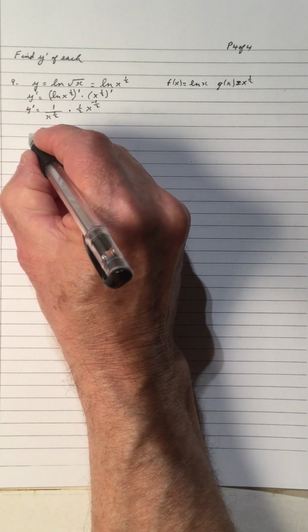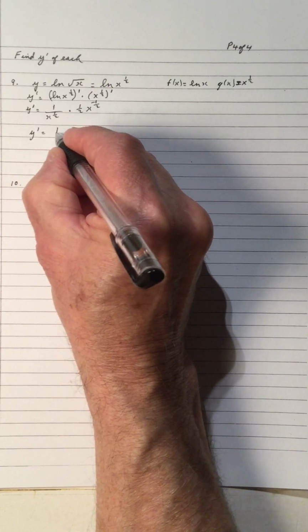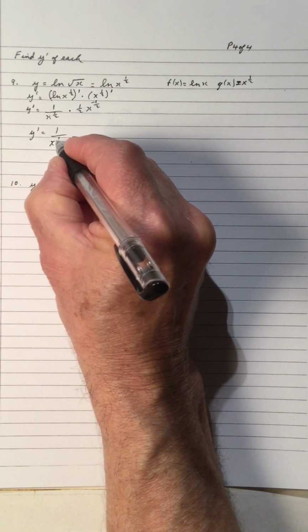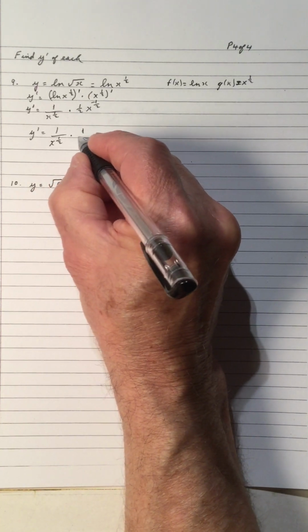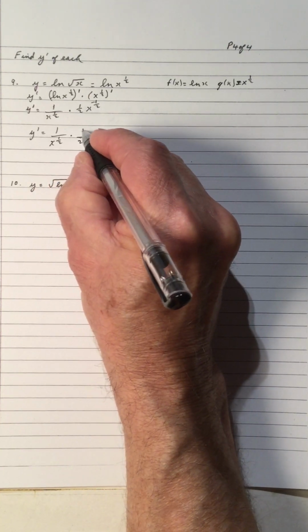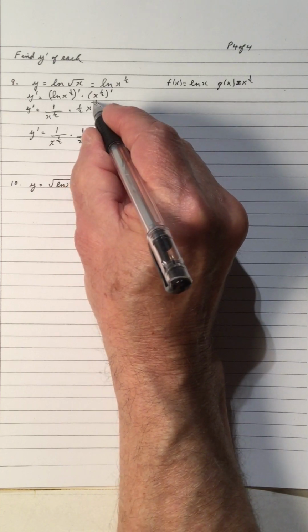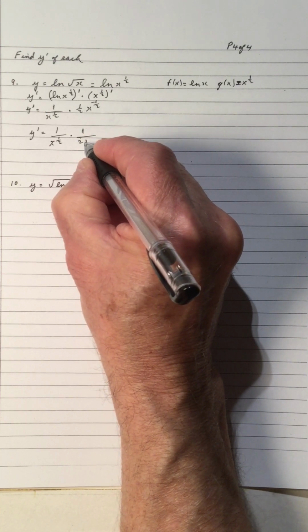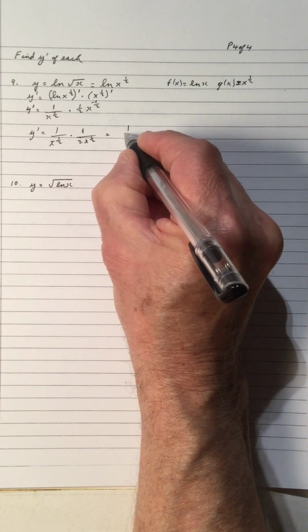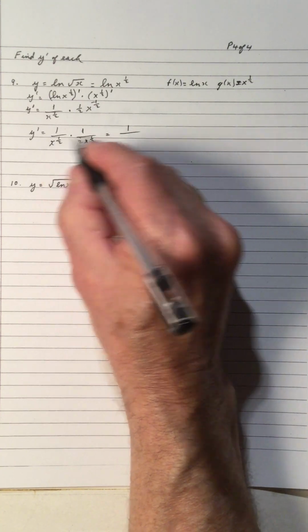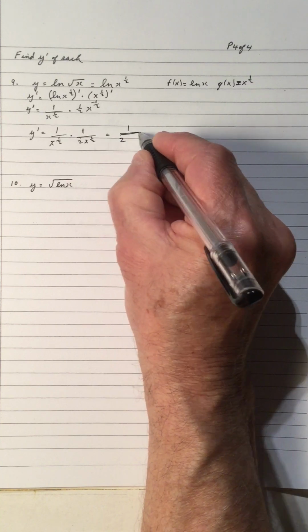So let's keep simplifying. Y prime is 1 over x to the 1/2. And this goes down, so that's 1 over 2. 1/2 is 1 over 2. X to the negative a half becomes x to the half on the bottom. And that becomes 1 times 1 is 1, 2 times 1 is 2.